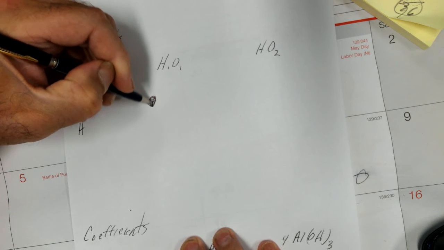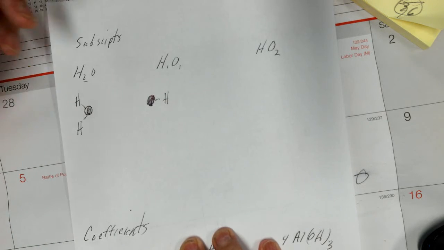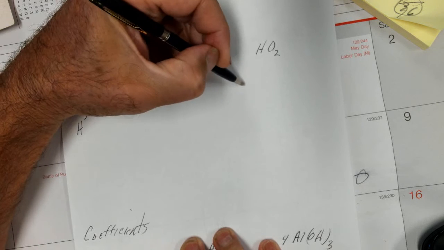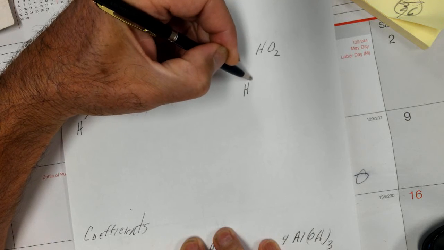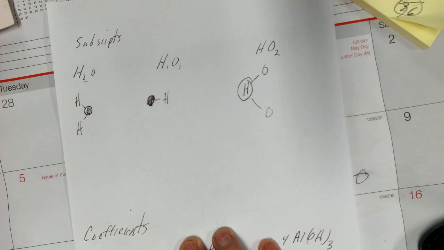So it would look like, if this is oxygen, it could be bonded to hydrogen like so. In the case of HO2, you now have 1 hydrogen bonded to 2 separate oxygens. So hydrogen might be in the middle, and then there'd be an oxygen over here and an oxygen over here. So subscripts show you the number of atoms there are in a molecule.